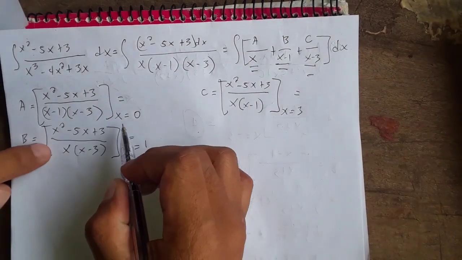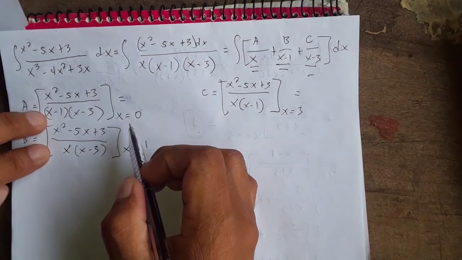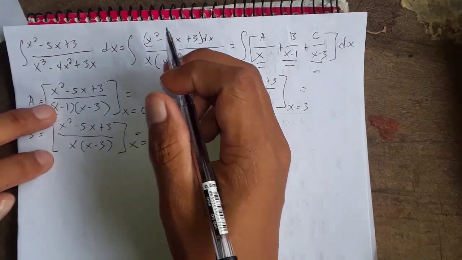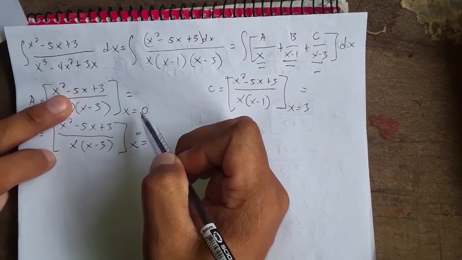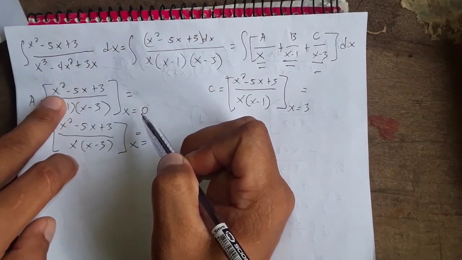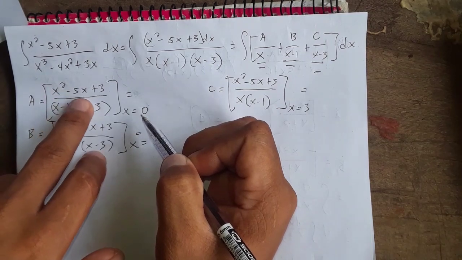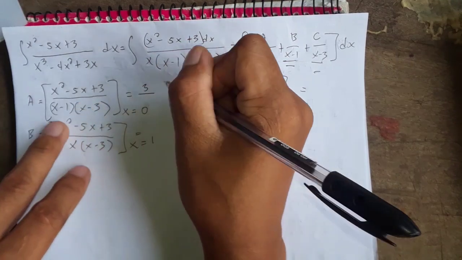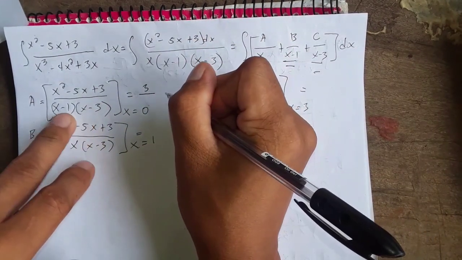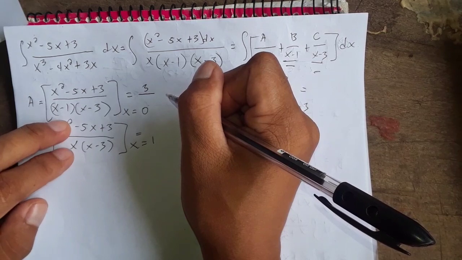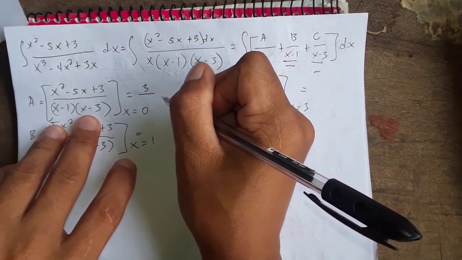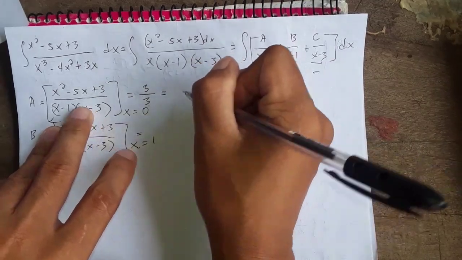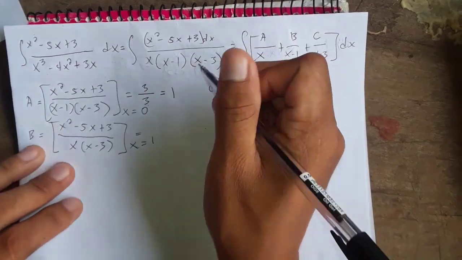by substituting our x values, to find our A, in the numerator we have 0 raised to 2 is 0, minus 5 times 0 is 0. So we have 3 over, in the denominator, minus 1 times minus 3. So we have plus 3. So our value of A is equal to 1.